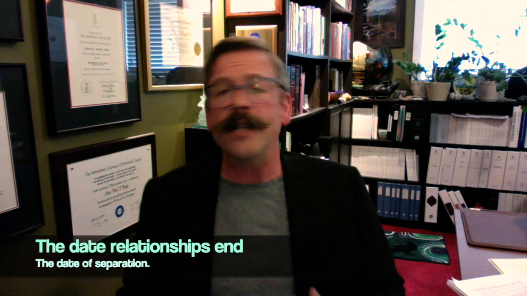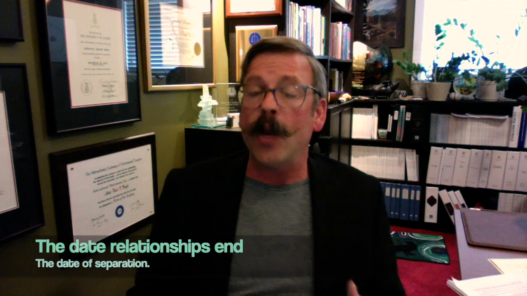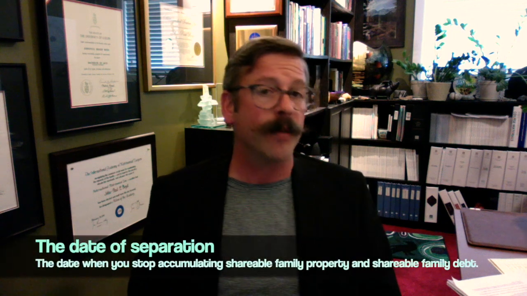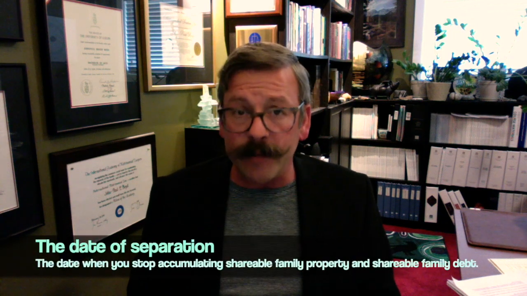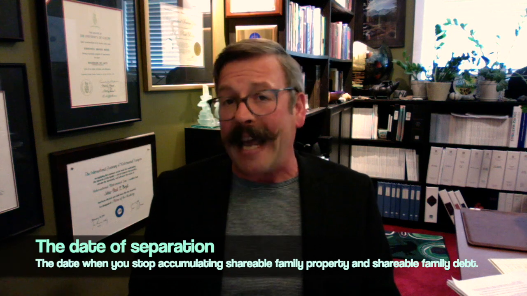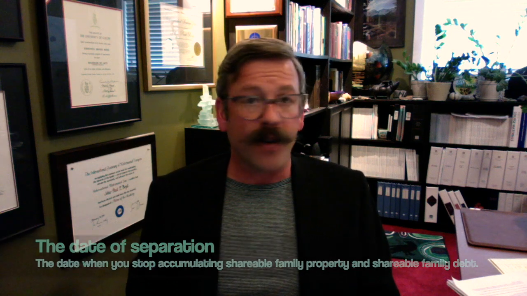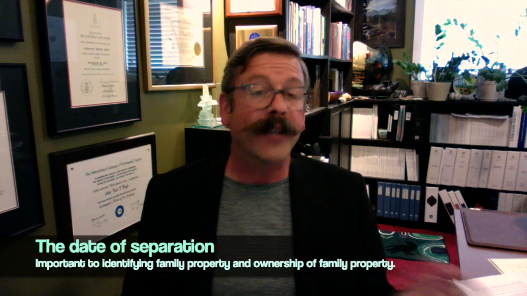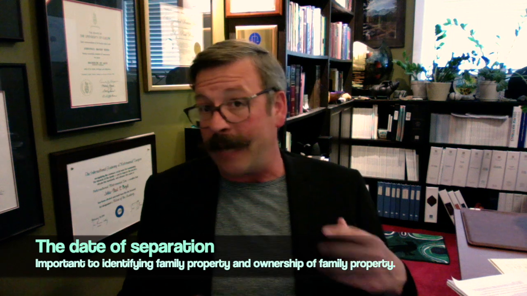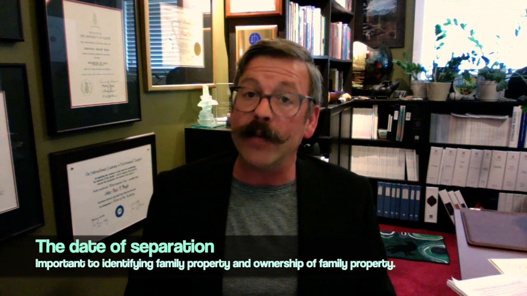And so the date of separation is the date when you stop accumulating shareable family property and shareable family debt and begin to again accumulate property that is presumptively yours, which you are not assumed to have to share with your ex. And so you're probably beginning to get a sense of the importance of the date of separation. It's critical for determining what the family assets are. It can be important to determining their value, and it's important to determine how they are owned.